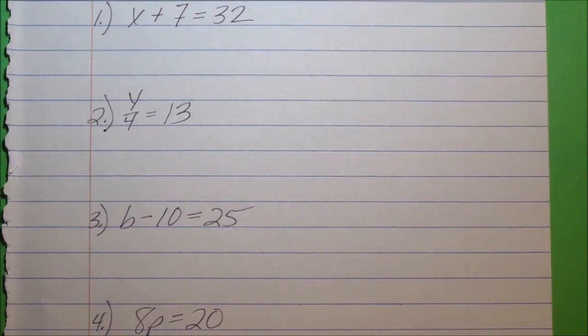All right. So, problem number 1, x plus 7 equals 32. Problem number 2, y divided by 4 equals 13. Problem number 3, b minus 10 equals 25. And problem number 4, 8p equals 20. Remember, the instructions said to solve each equation and check your solution. So, you may pause the video here and work these out.